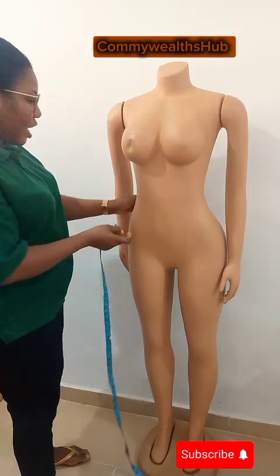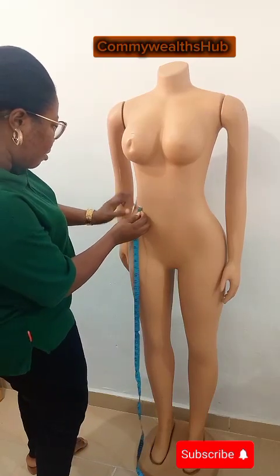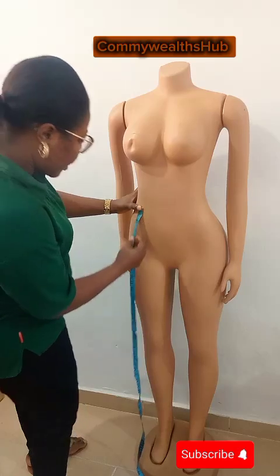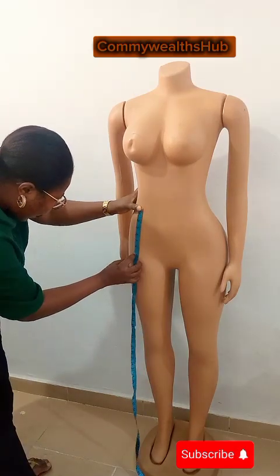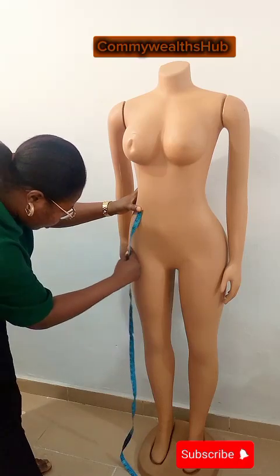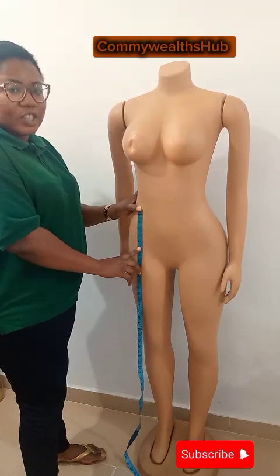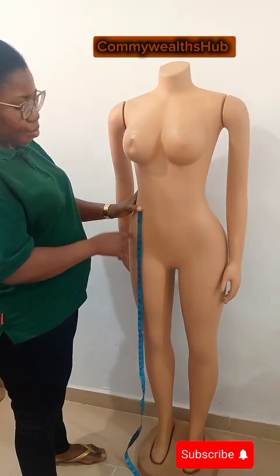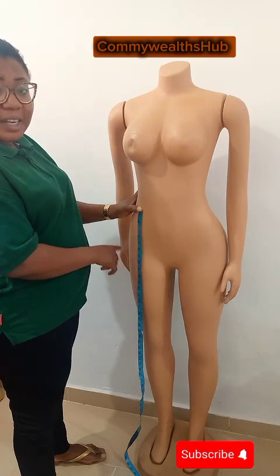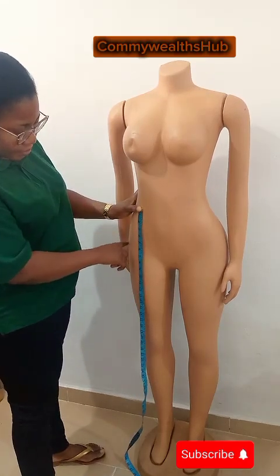So now we are going to take our tape and position it at that point where the waist of this mannequin is, which is around this side. When you position it, then you measure and check where the middle part is. The middle part, use your eyes to check, you see it. This is 6 inches. The middle part is 6 inches. So the waist to hip length of this mannequin is 6 inches, which is this point.